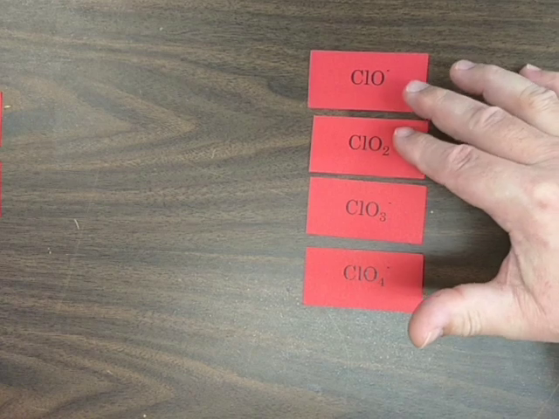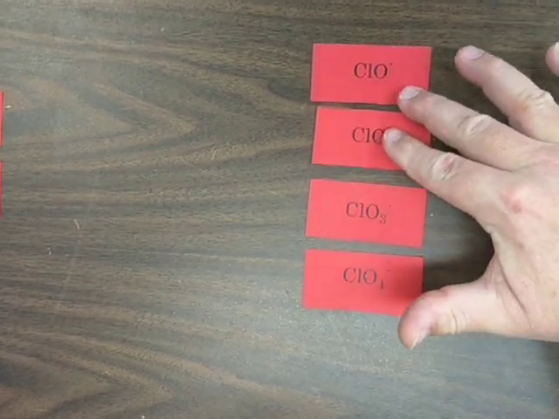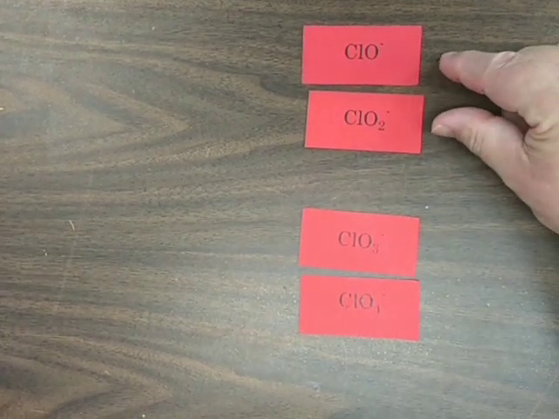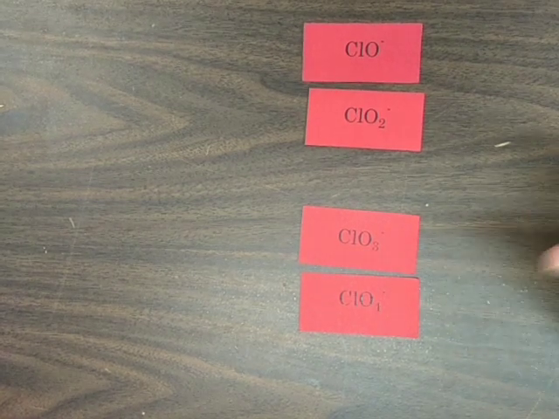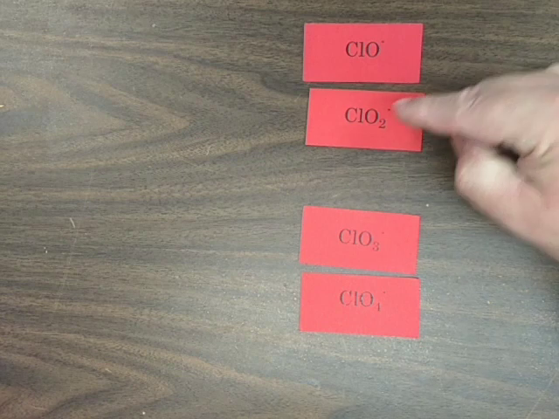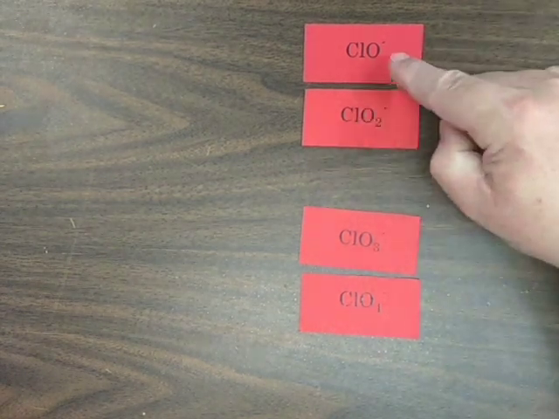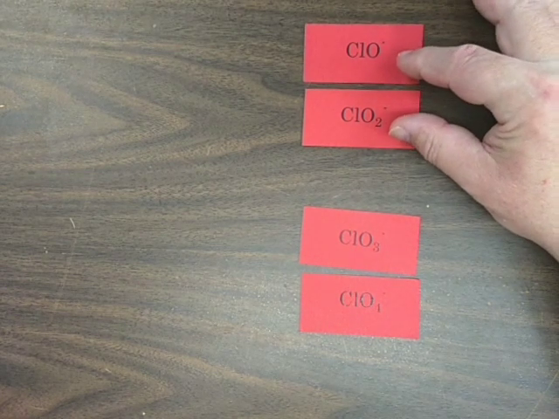But remember I said the fewest goes with ITE and the greater goes with ATE. So we're going to split them 2 and 2. These two are both going to end in ITE. These are both going to end in ATE. But we can't have 2 chlorites. See, the other part of the name comes from this other element, chlorite. So they both are going to end in ITE.